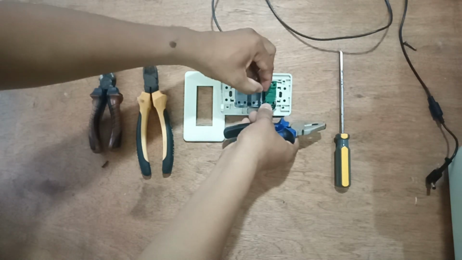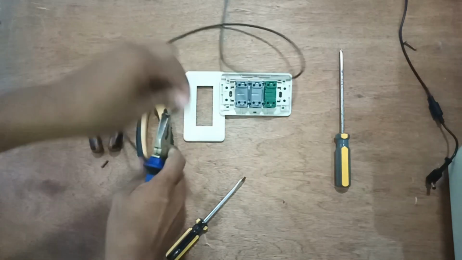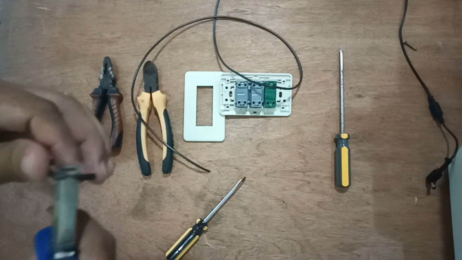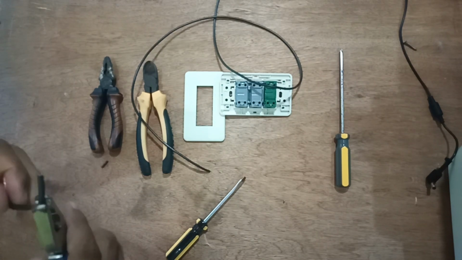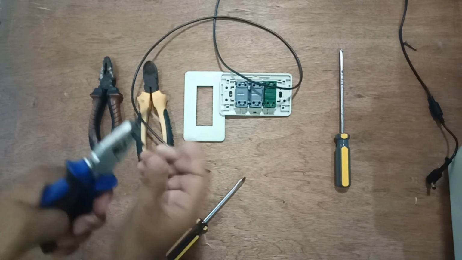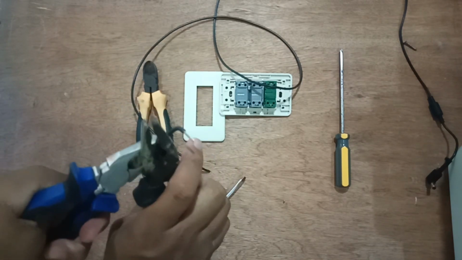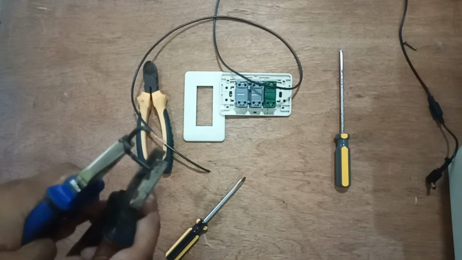So meaning to say, we can cut around this part right here, estimated only. So we have it now, and then try to remove the insulator this way. The other side also.